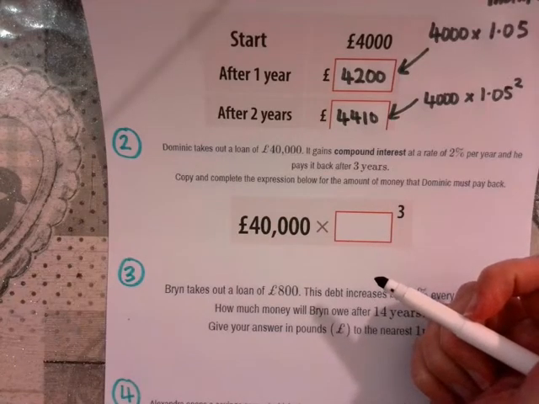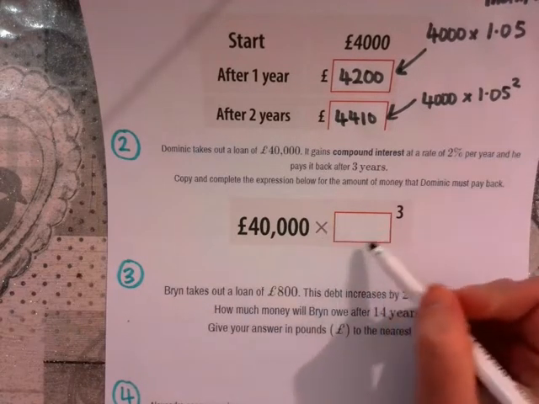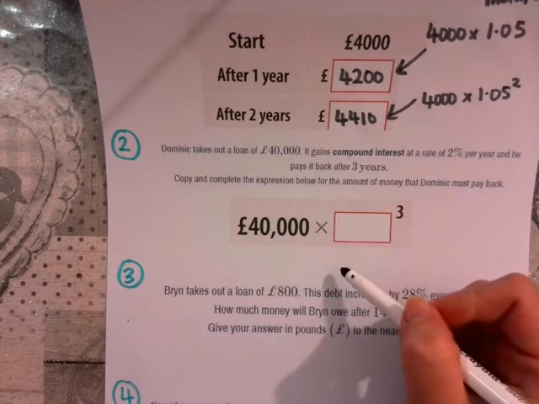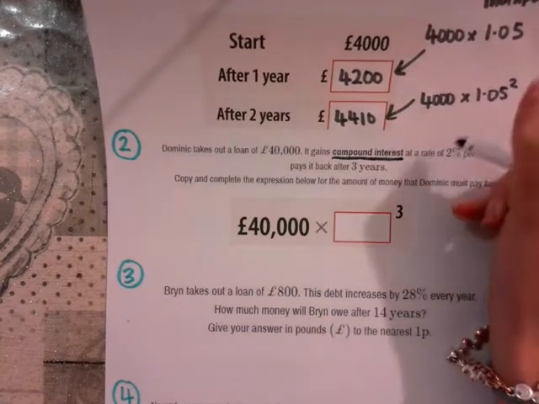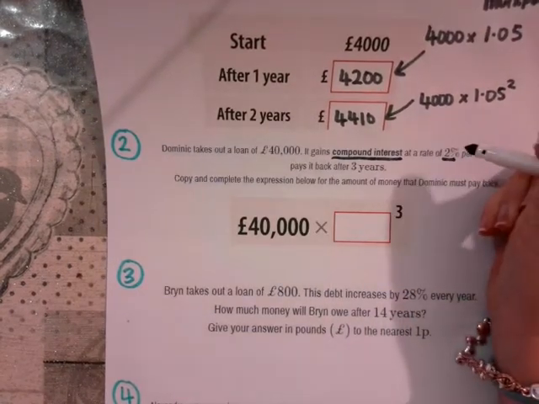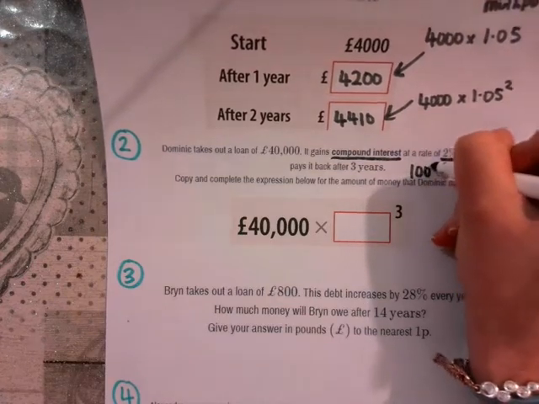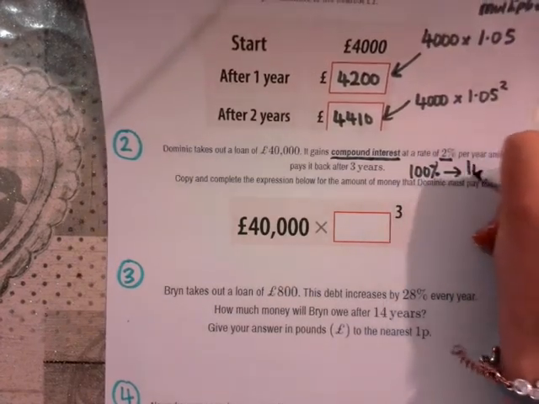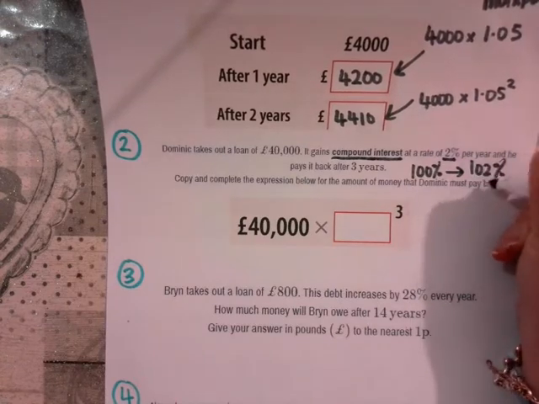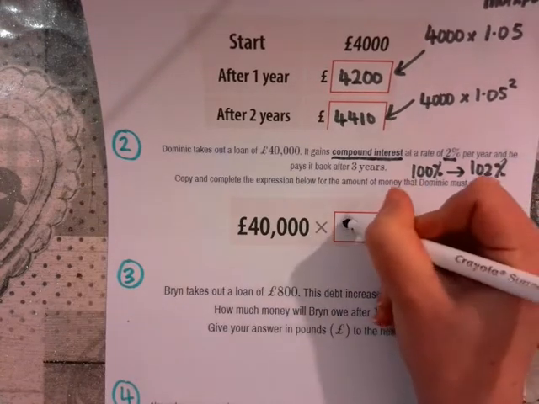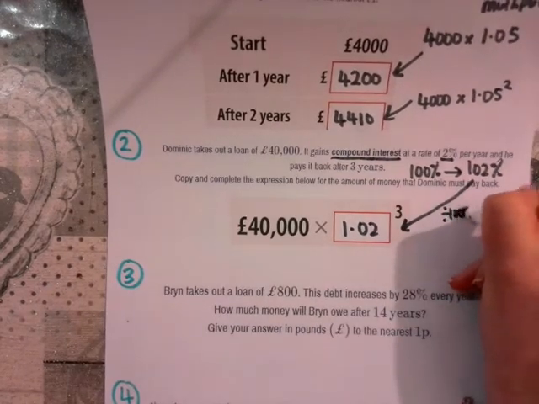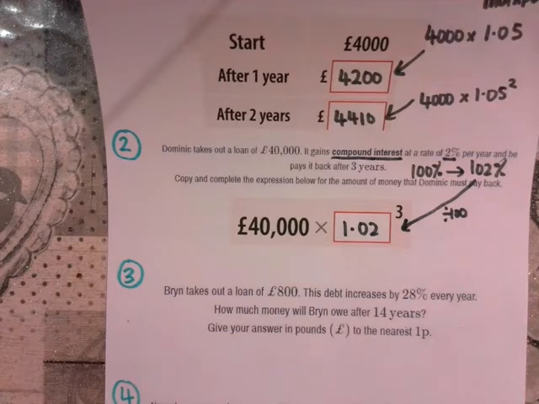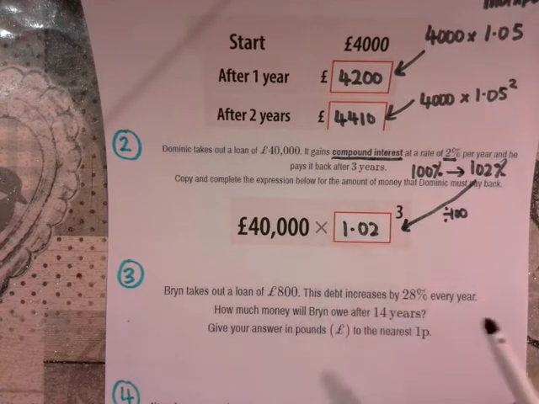Right, question 2. Very similar really, you've just got to work out what multiplier is going to go in here. So again, it's compound interest, so it's going to get added on. It's a rate of 2%. So if it's 2%, it would go from 100% to 102%. Divide that by 100. So my multiplier would be 1.02. So I will just add that on so you can see what I've done. So I've just divided it then by 100, and then that's your multiplier. That's all you need to do for that question. It's just filling in what that multiplier would be. It's not actually working it out.